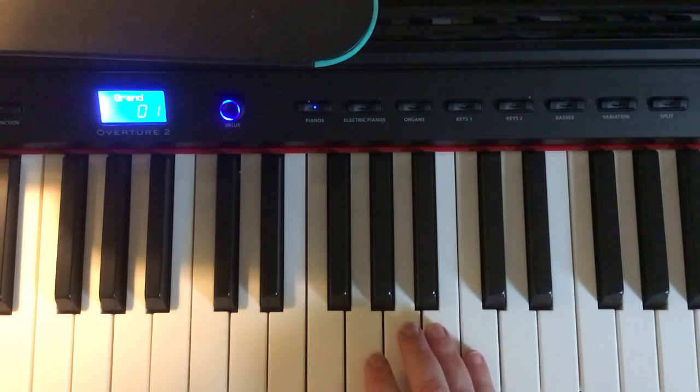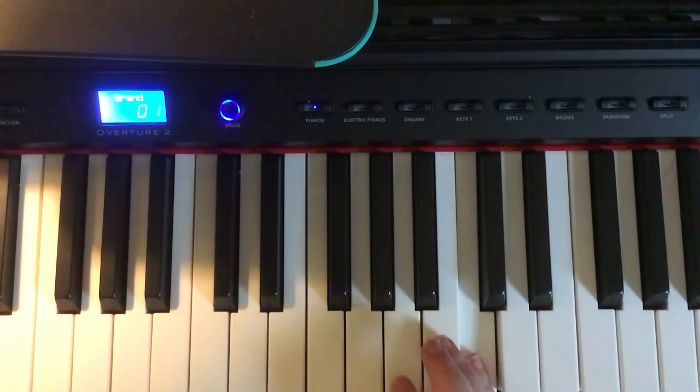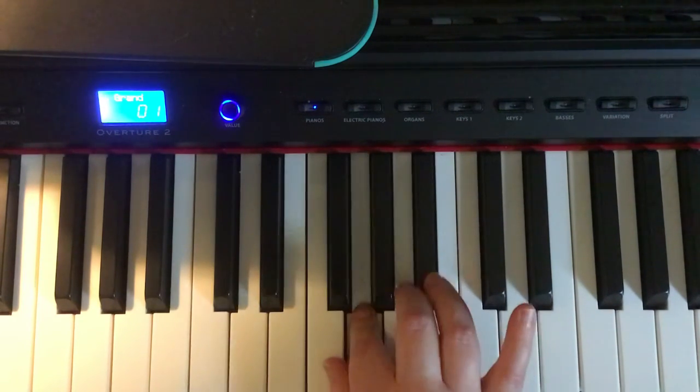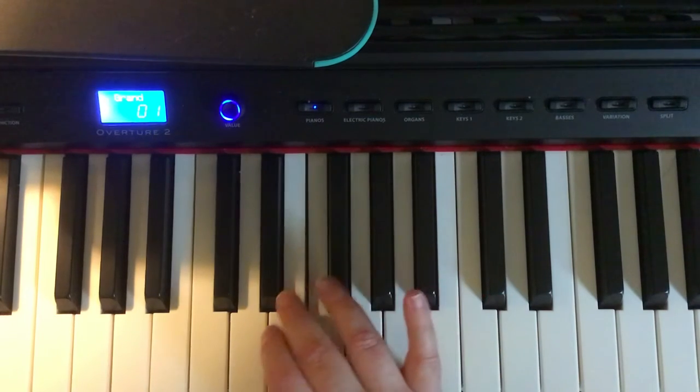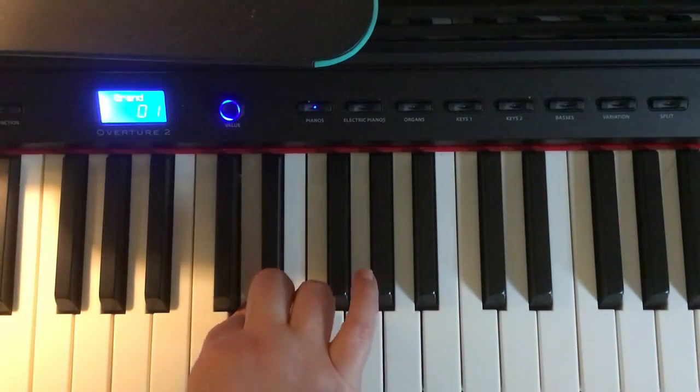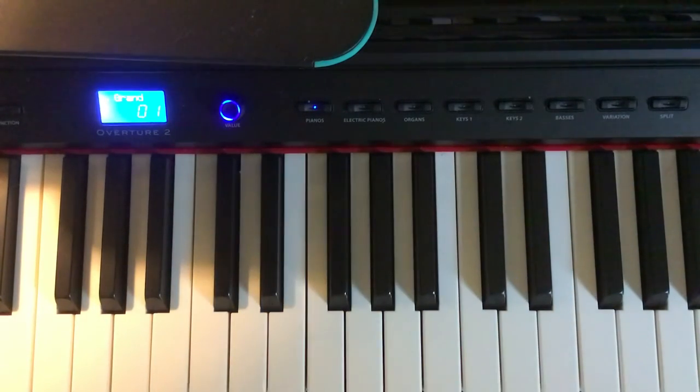I'll show you what I mean. C, B, A, G, F, E, D, C. So just going backwards from the high C to the lower C.